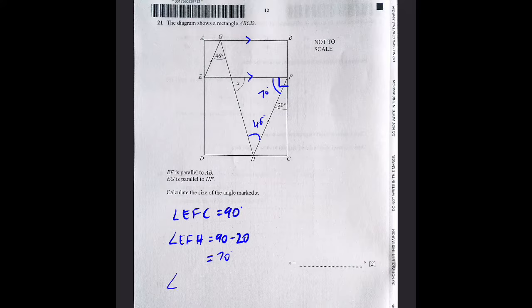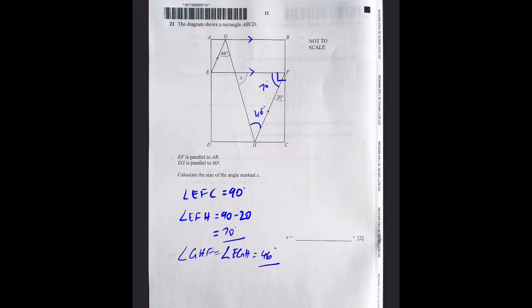So angle GHF is equal to angle EGH, which is equal to 46 degrees. Now we know these two, so x is equal to 180 minus 70 minus 46, which is equal to 64 degrees. That's the answer. Let's go to question 22.